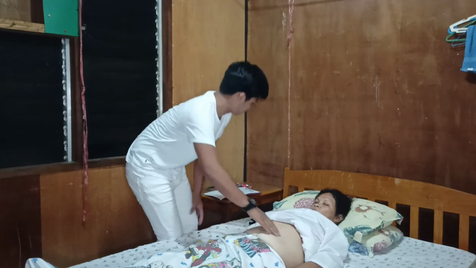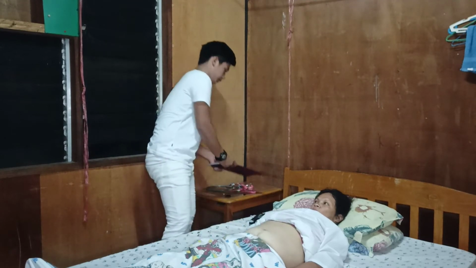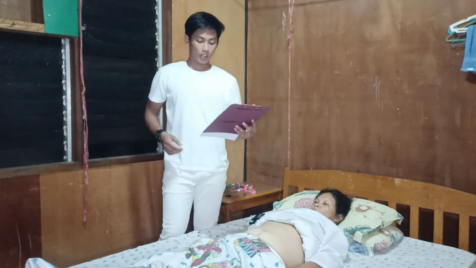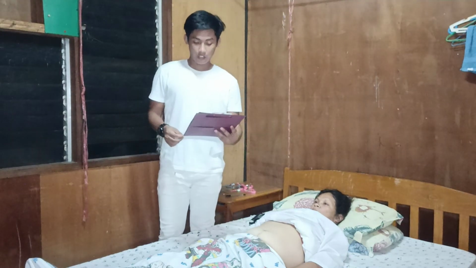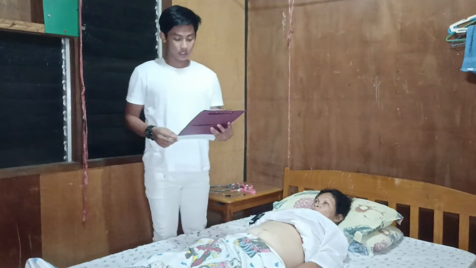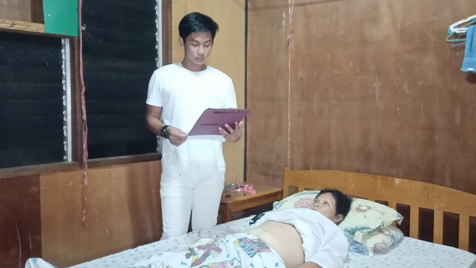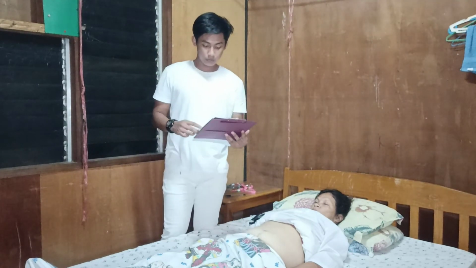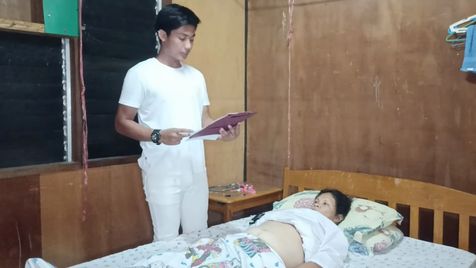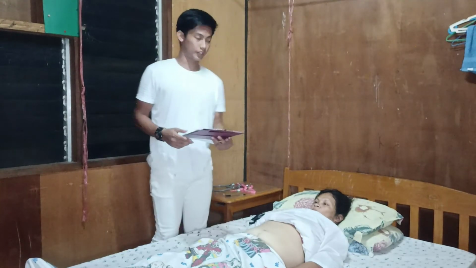Now for the abdominal aorta. Use thumb and index finger and use both hands to deeply palpate the epigastrium slightly to the left of midline for presence of abdominal aortic pulsation.